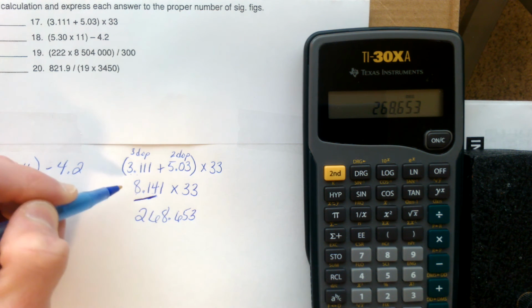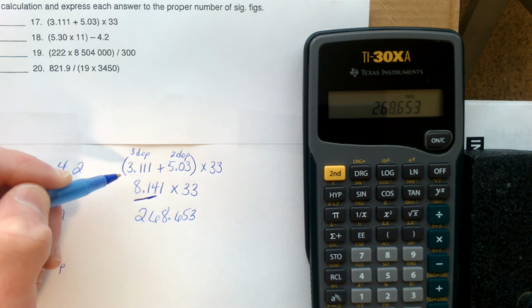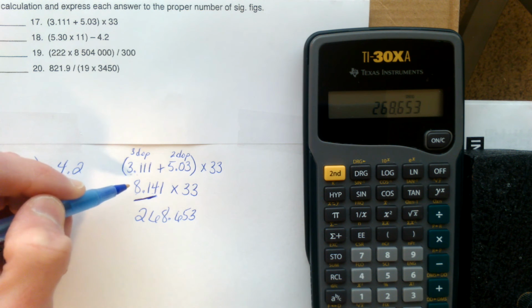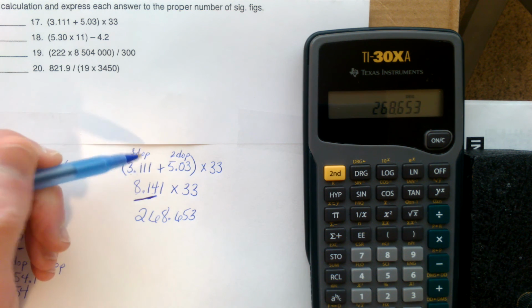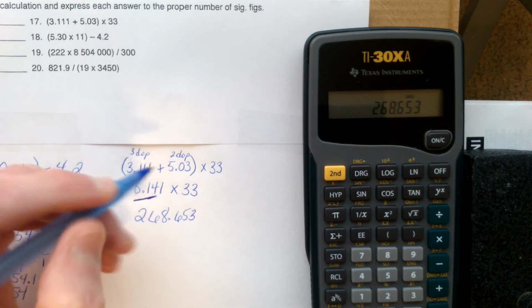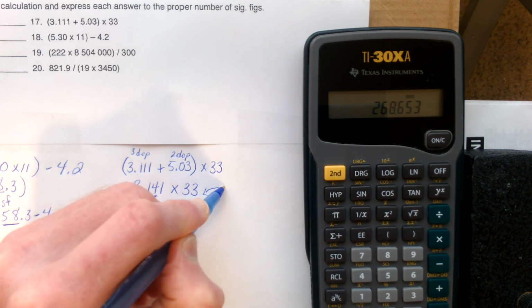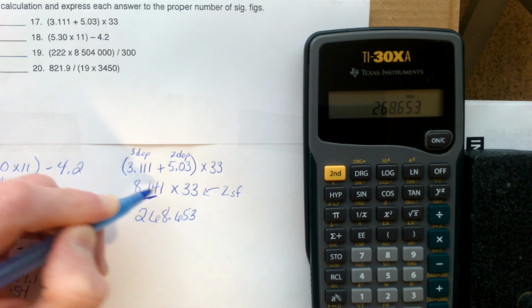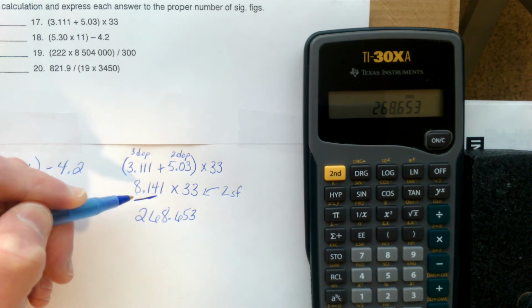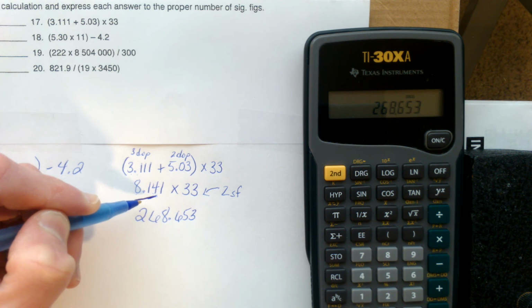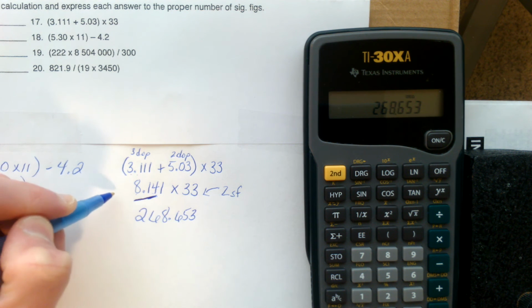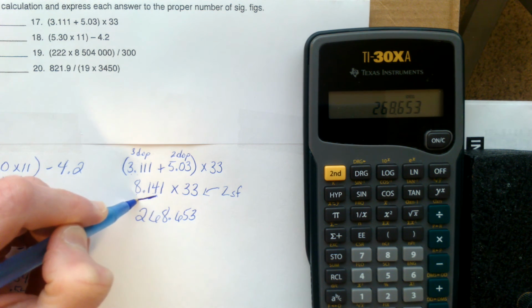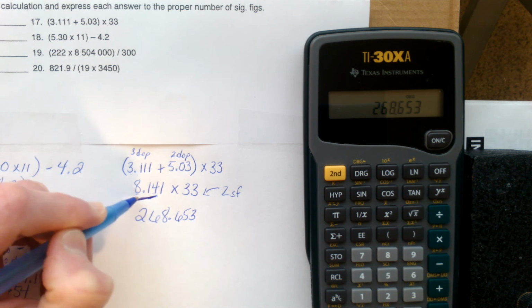And I'm multiplying it by 33. In multiplication and division processes, I look at the total significant figures in each value. 33 is 2 sig figs. 8.141 is 4 sig figs, but I'm only allowed to use 2 dopes in this calculation. So 8.14 is 3 sig figs.